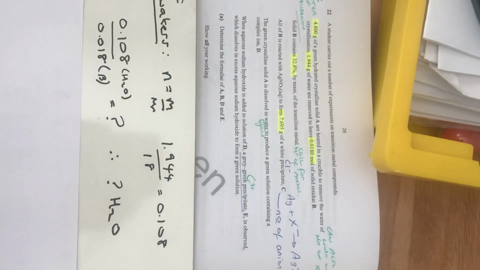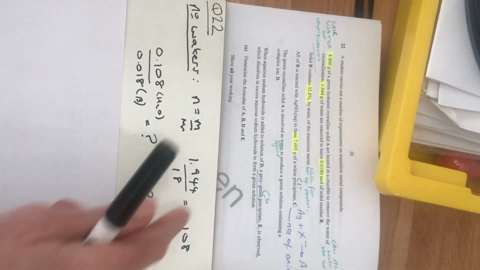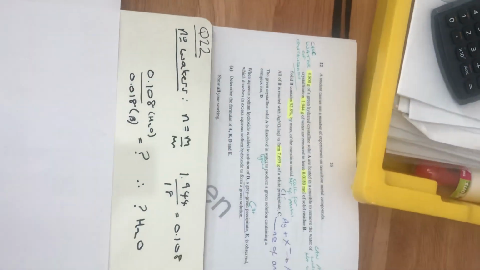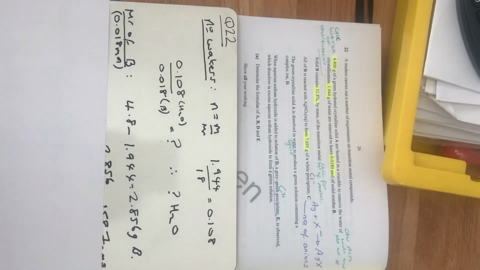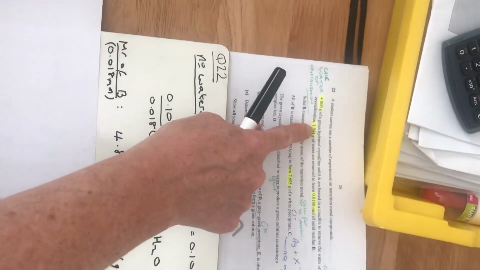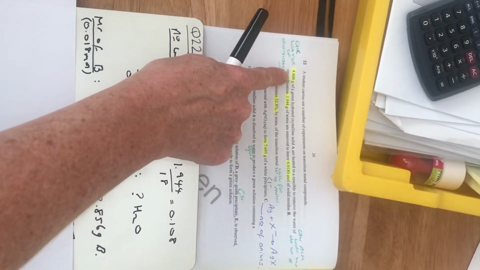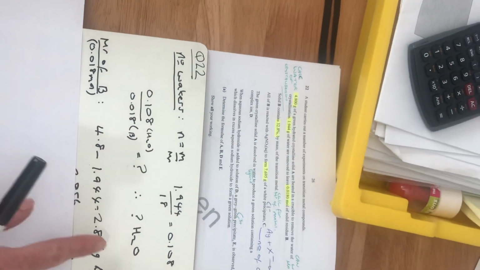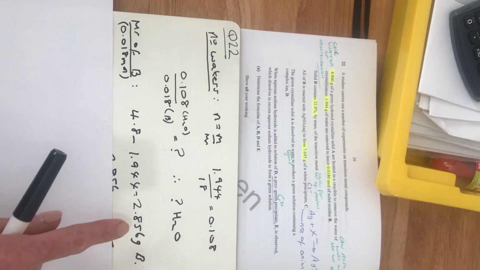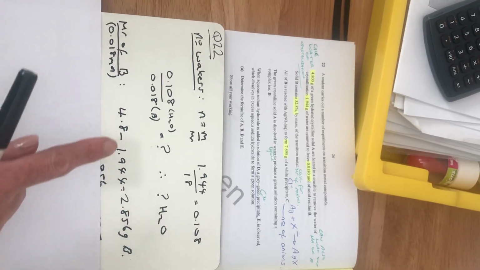Then the next bit of it, you can also work out the MR of B, because we've got another number up here that we've not used yet. So if you take that number and subtract the 1.944 of water, then we know that our anhydrous B is going to be the difference between them. So that's your 2.856 of B. The MR of B is what we're working out here. So we know the mass of B.